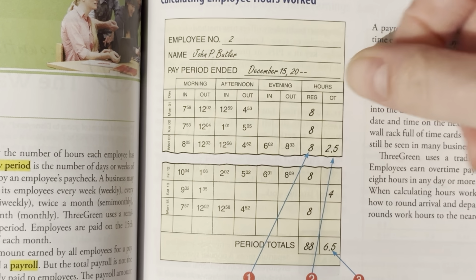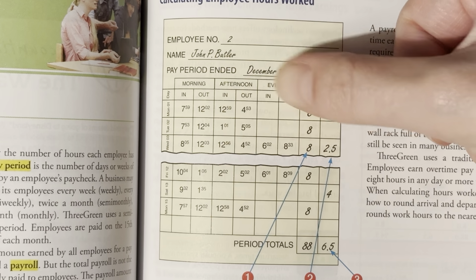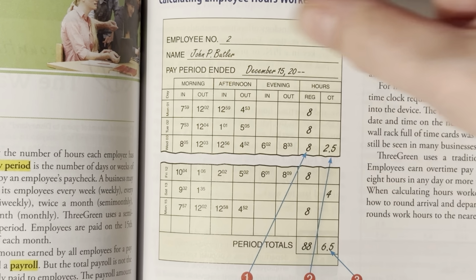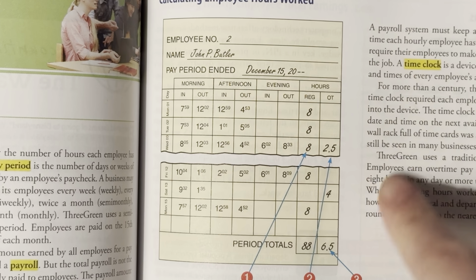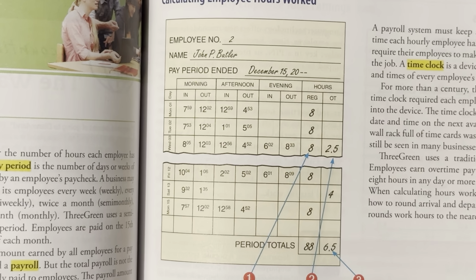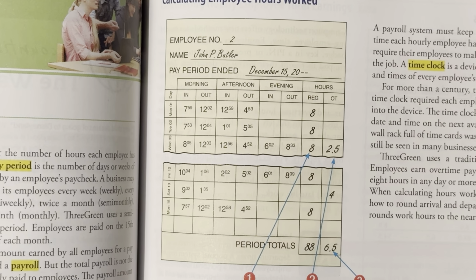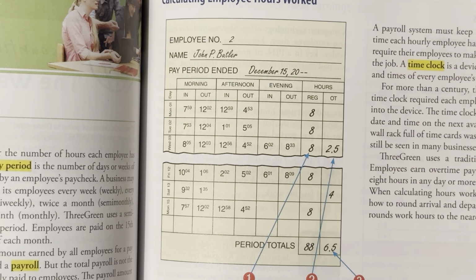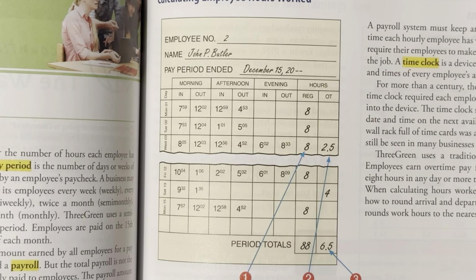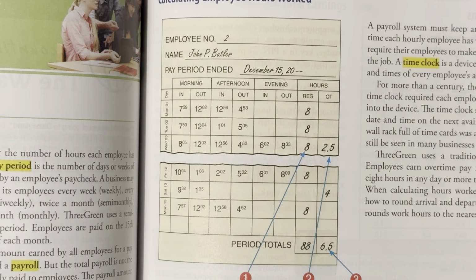Add those together, total of 8 hours. Add those together, he worked a total of 8 hours. Those rows together, he worked a total of 8 hours, but anything over 40 is overtime. So, for the sake of the textbook, they do not use salary. They use wage-based, so hourly rate. So we will be calculating overtime.